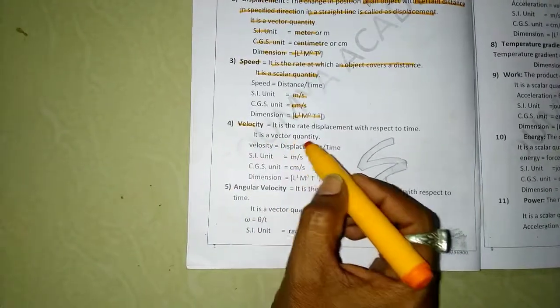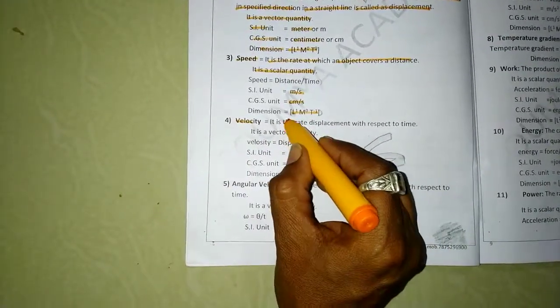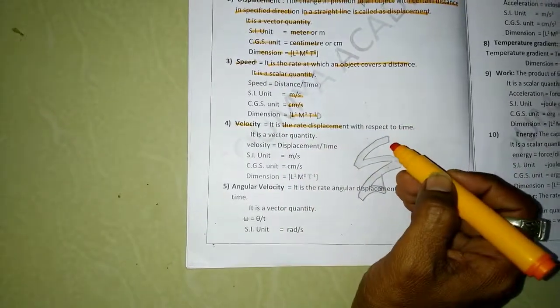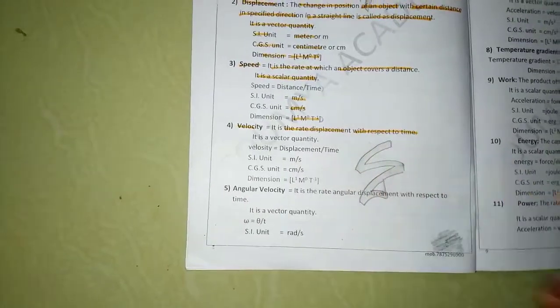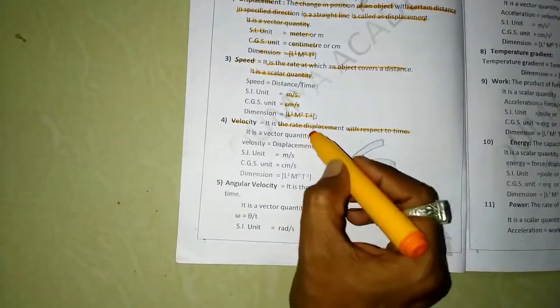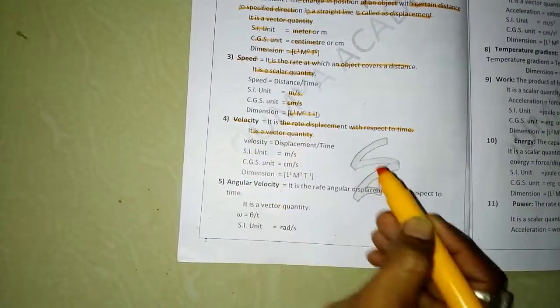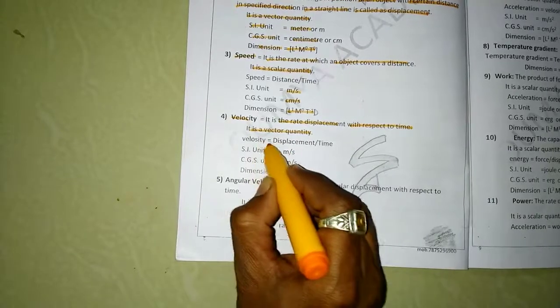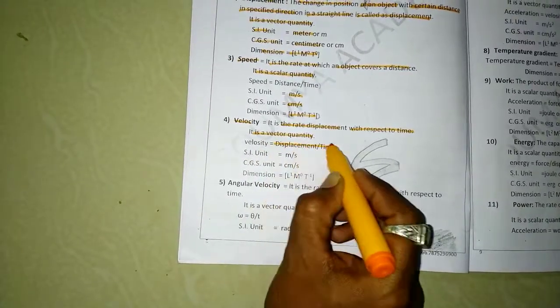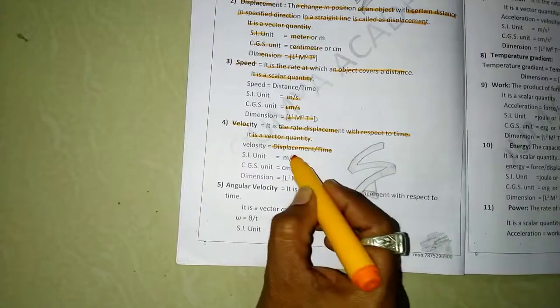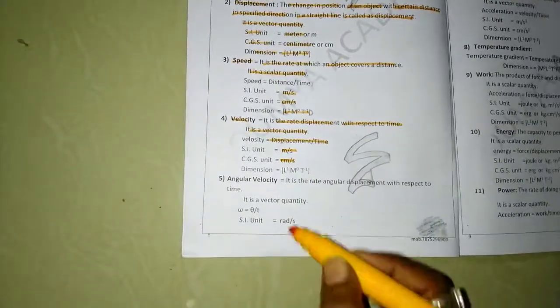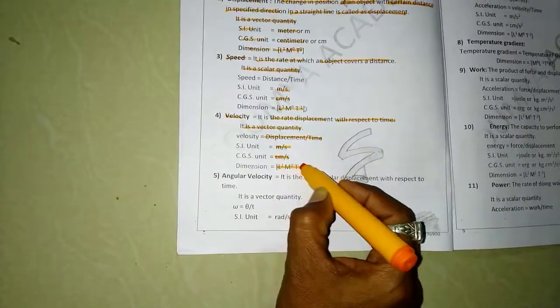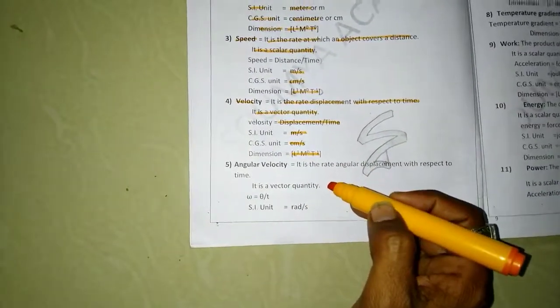Velocity is nothing but the rate of change of displacement with respect to time. It is a vector quantity. Velocity equal to displacement upon time. SI unit meter per second, CGS unit centimeter per second, and its dimension is L1 M0 T minus 1.